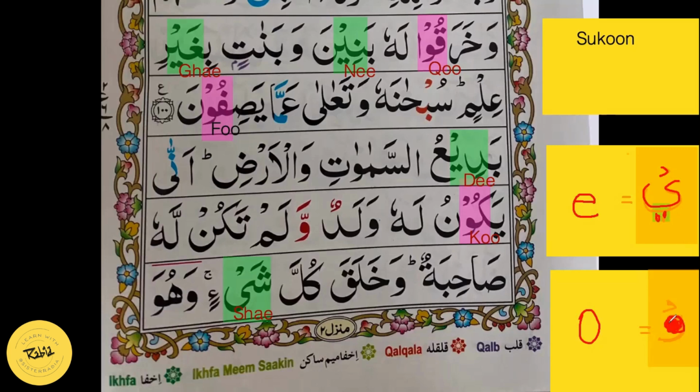That sukoon acts very different on the vowels. And what are the vowels? In Arabic, the vowels are ya with a sukoon on it, wow with a sukoon, and also hamza with a sukoon. These are the three areas where, when these three letters get a sukoon, different things happen.